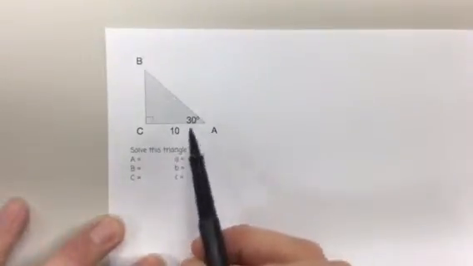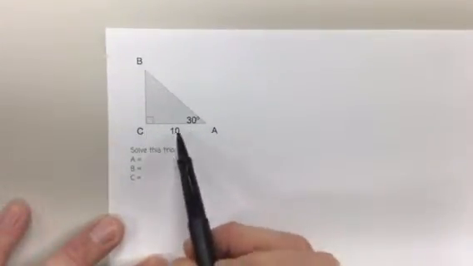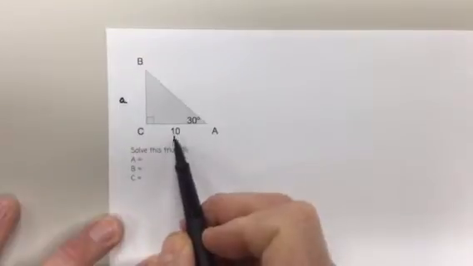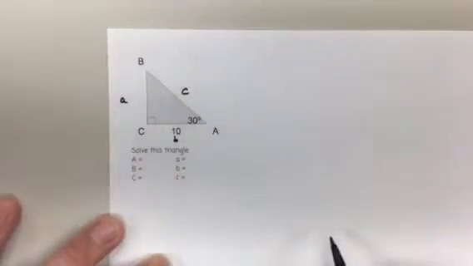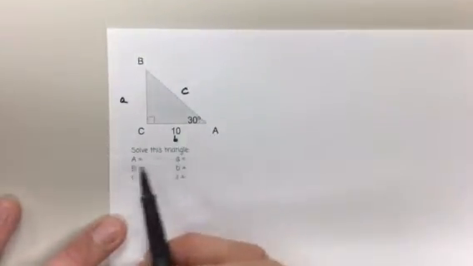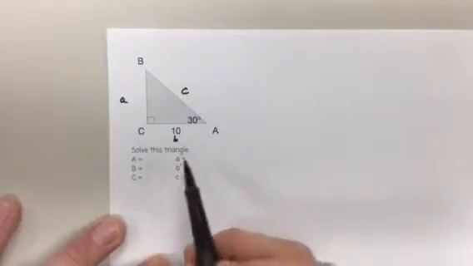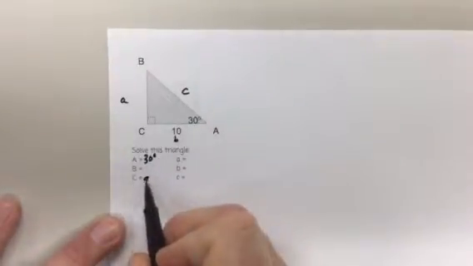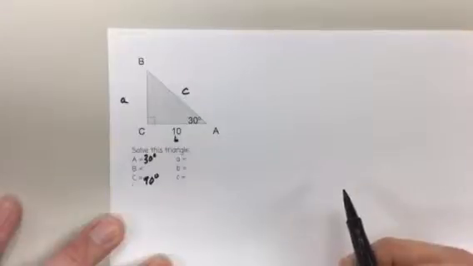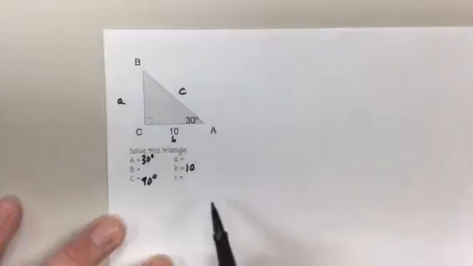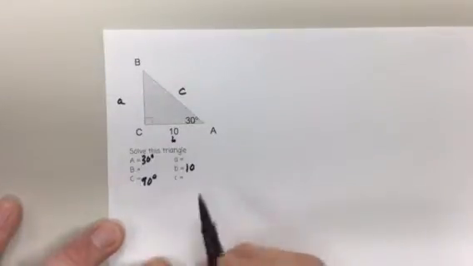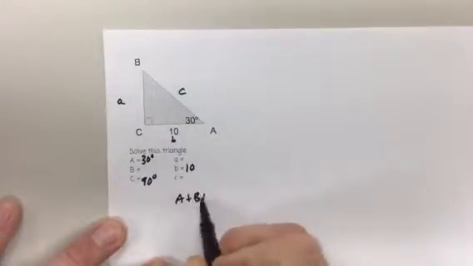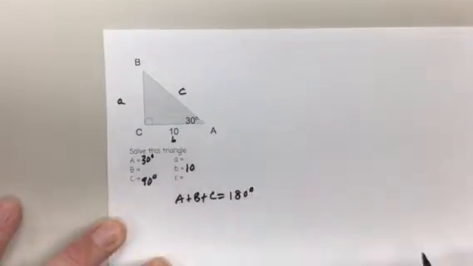So here's my triangle. I have ABC, and I could write in little a, little b, and little c as well. That helps. Now, 3 of these parts have to be given to me. So capital A is 30. Capital C is always 90. And I have little b is 10. So I think this time I'm going to start out finding angle B, because I know that A plus B plus C is 180.